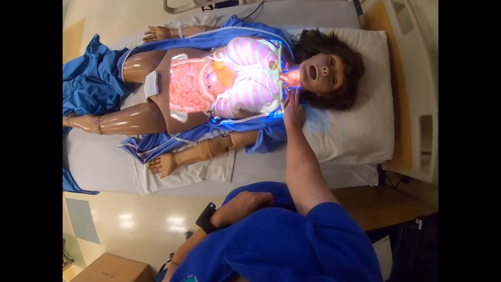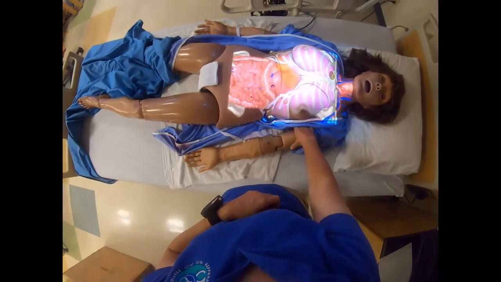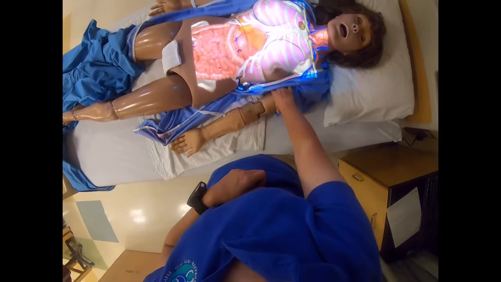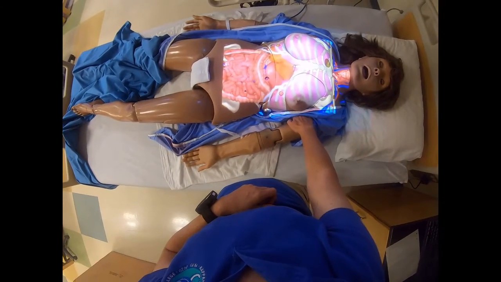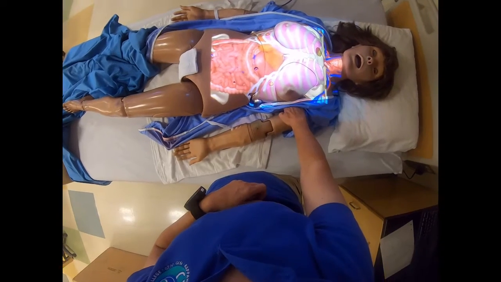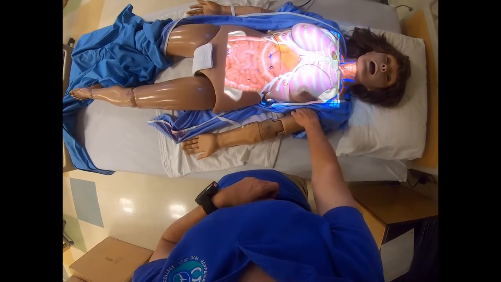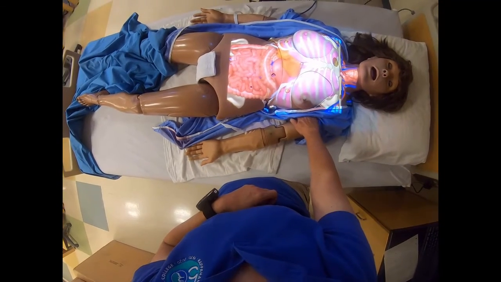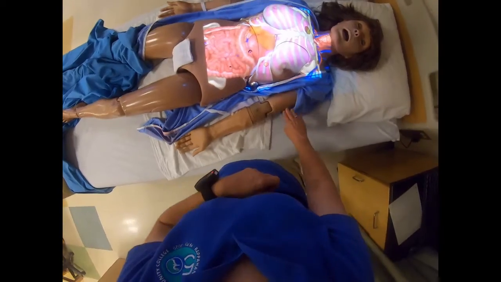The next pulse we can assess is the brachial, which is located in the upper arm. If you take your fingers and push up against your humerus, applying some pressure there, you can feel the pulse. This is the pulse that we occlude when we assess your blood pressure.